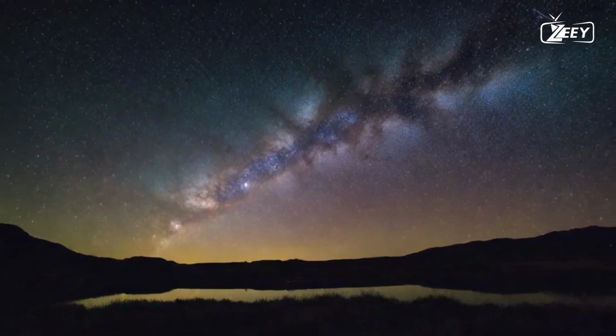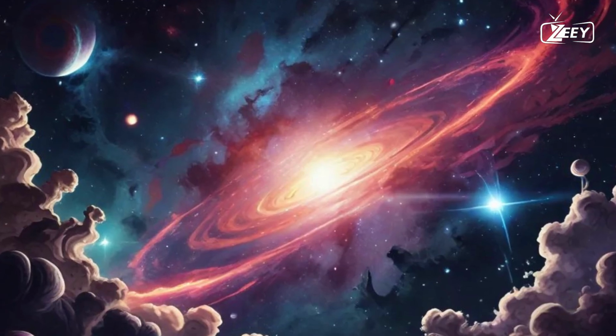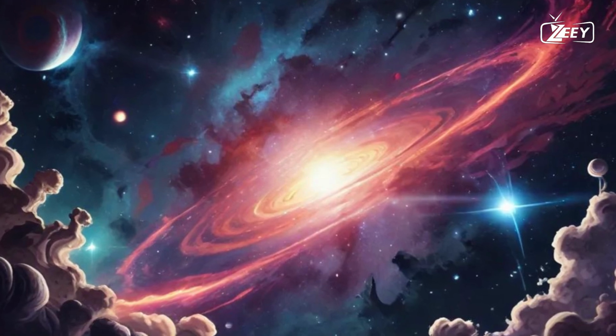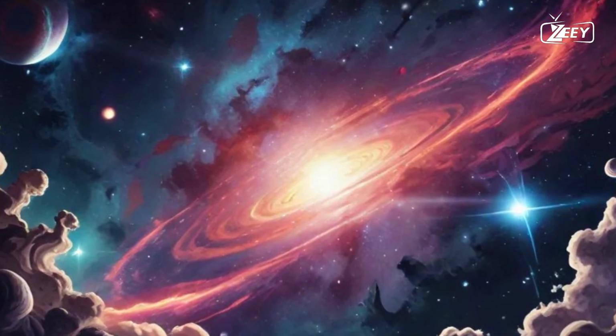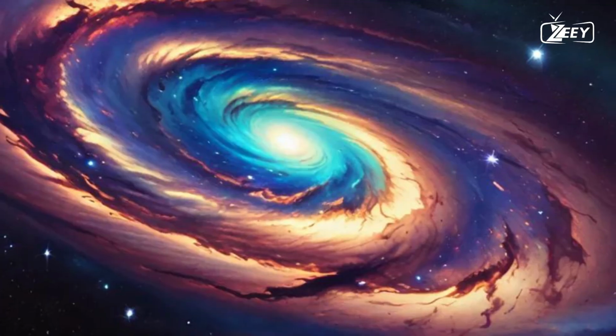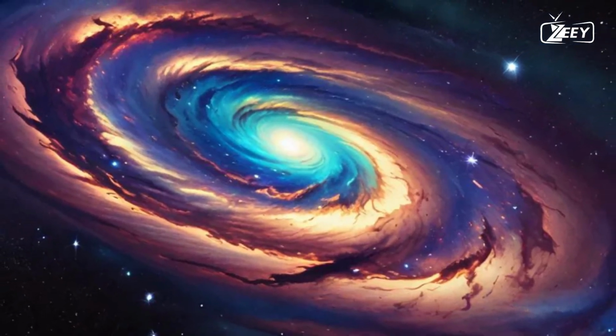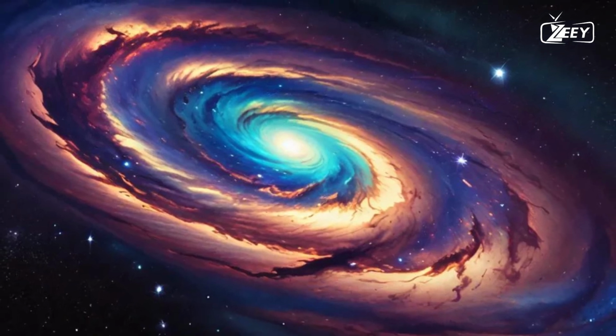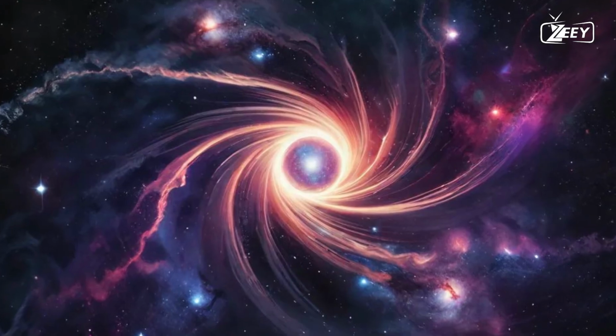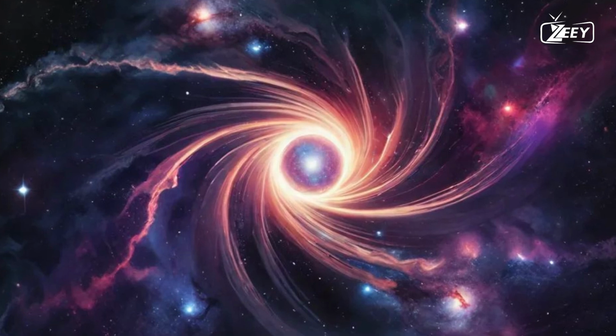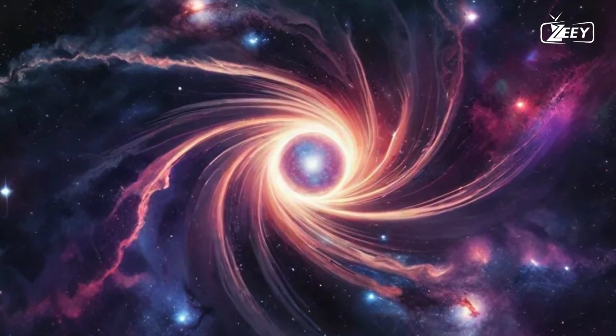Galaxies are not just vast collections of stars. They are the fundamental building blocks of the universe, holding clues to its origin, evolution, and ultimate fate. As we continue to explore these magnificent structures, we unravel the mysteries of the cosmos and gain insight into our place within this grand tapestry.